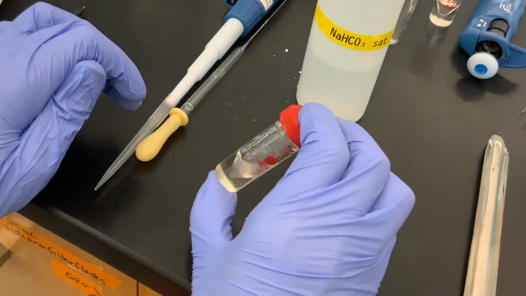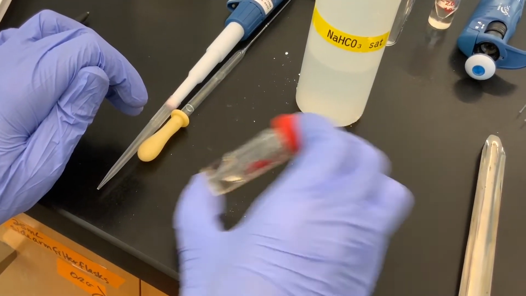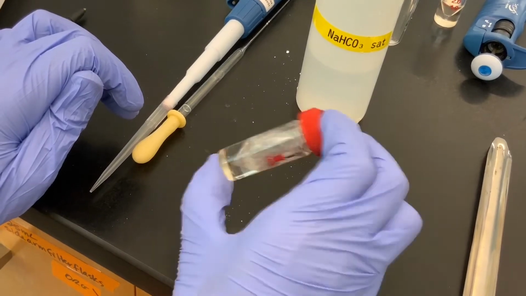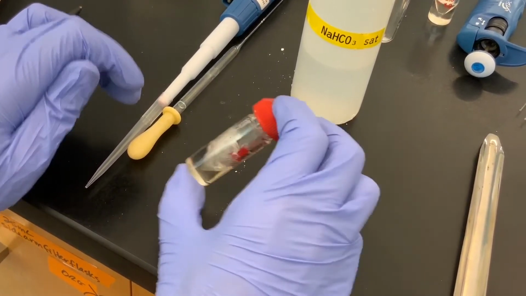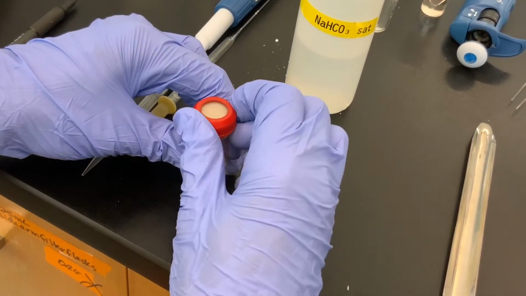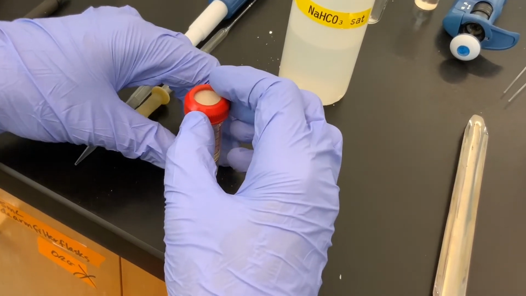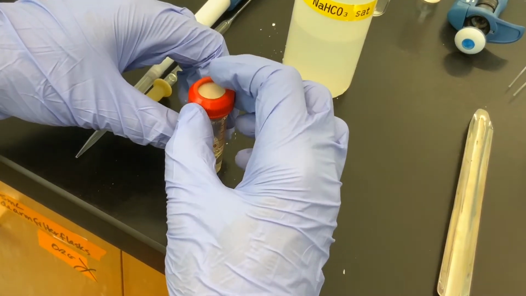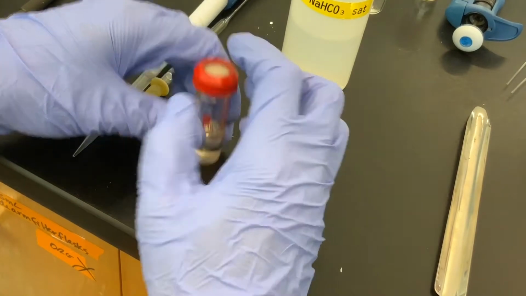Is it still giving off CO2? It seems like it's taking some time, but I no longer hear the carbon dioxide gas. So I think that we're good to go.